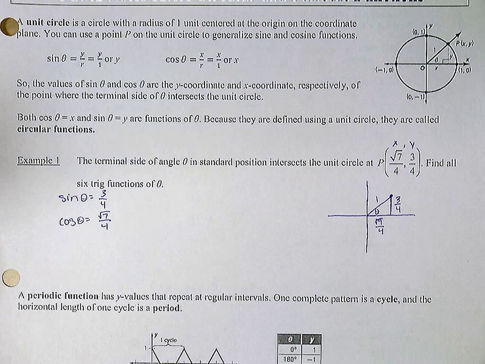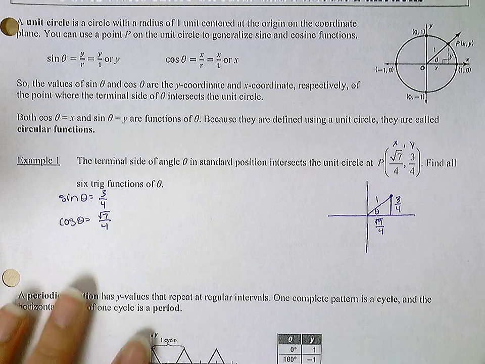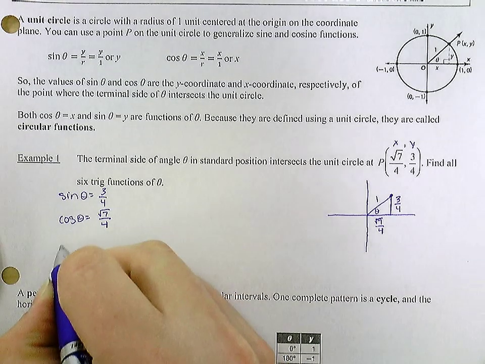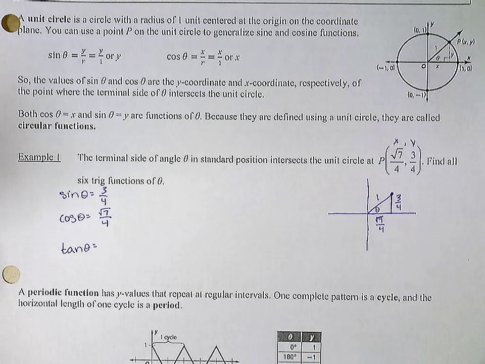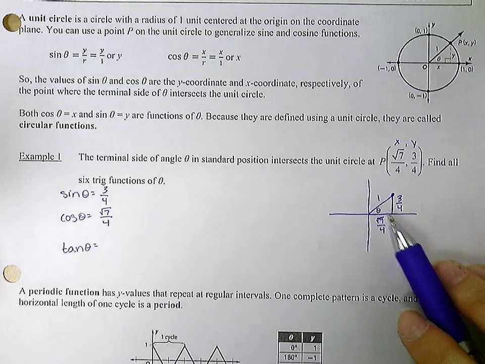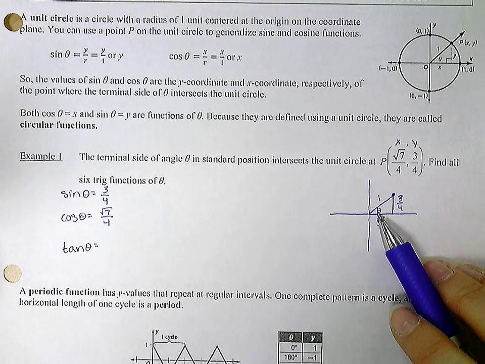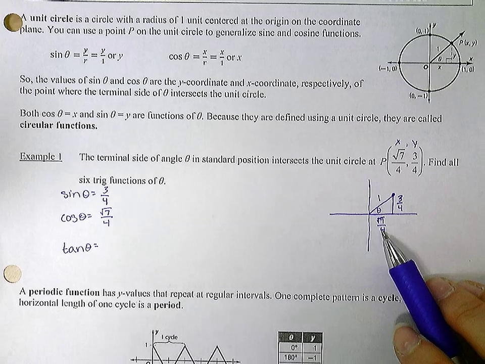So to find the rest of our trig functions, I need tangent of theta. Tangent is opposite over adjacent.